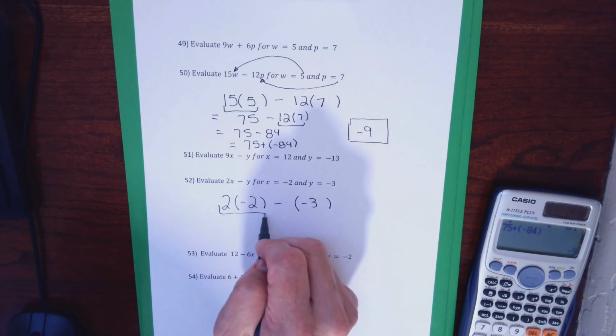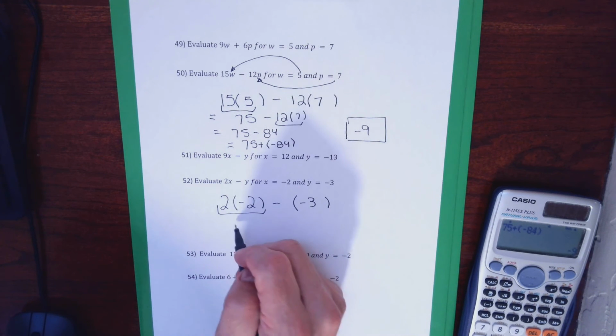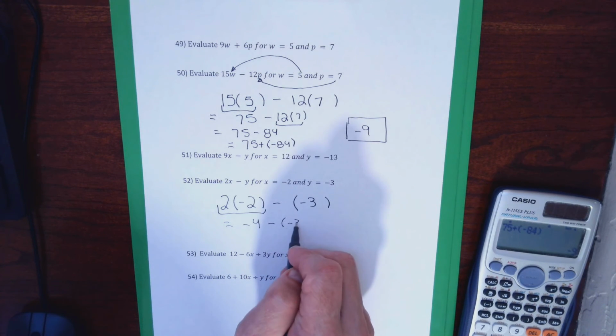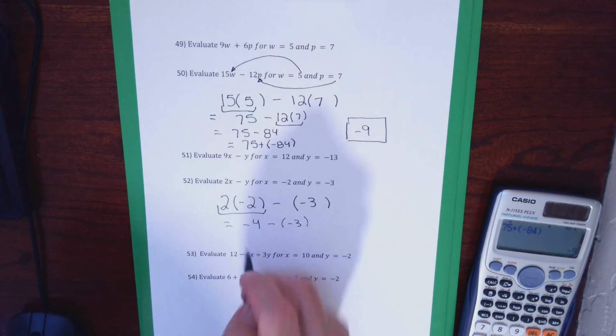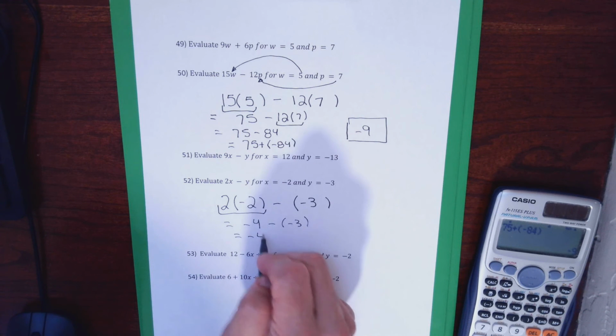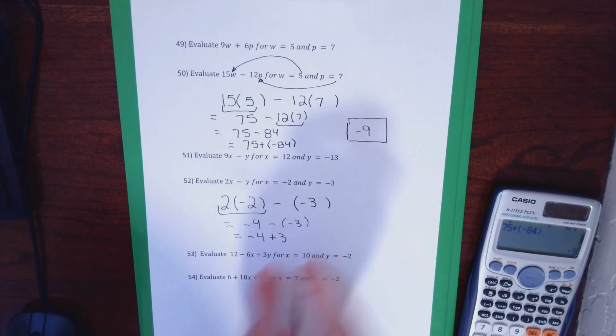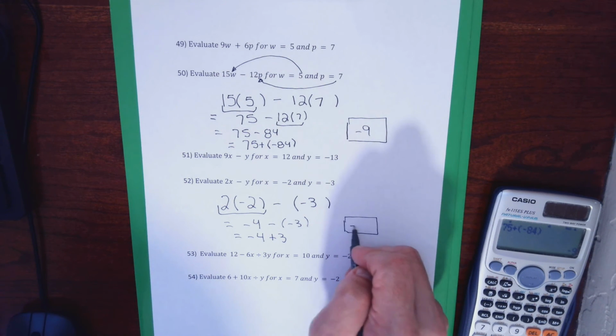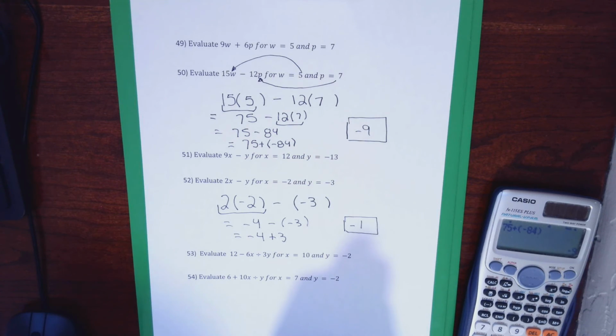I do the multiplication before the subtraction. 2 times -2 is -4. And now I just have a subtraction. And the double negative I'm going to make positive. If you're adding and the signs are opposite, you're subtracting, take the sign of the larger. My answer for 52 should be -1.